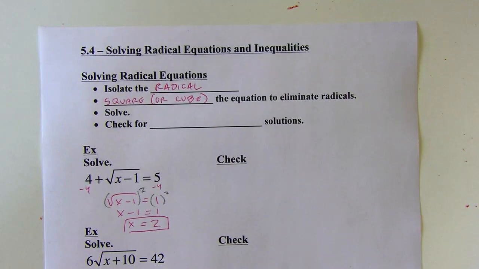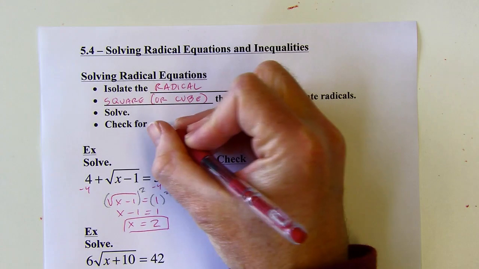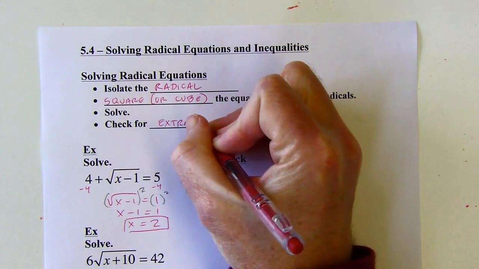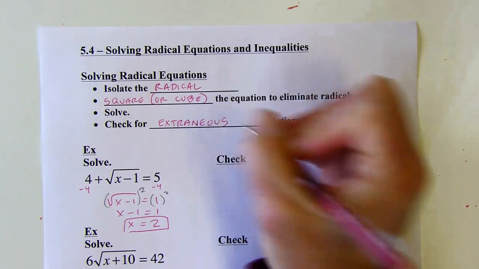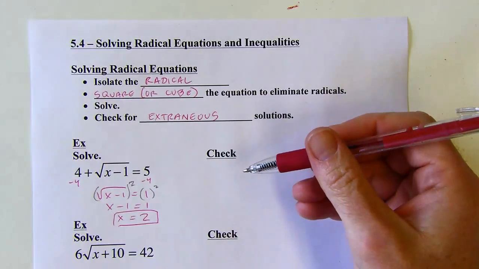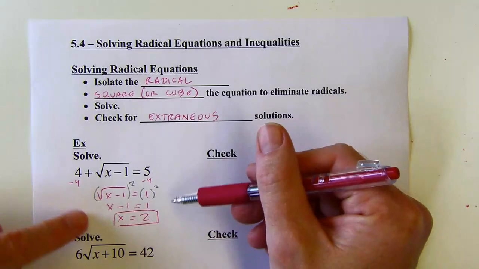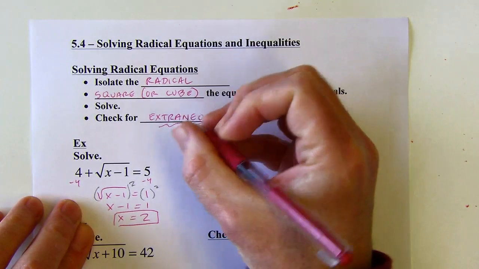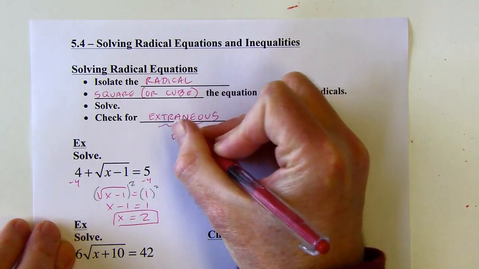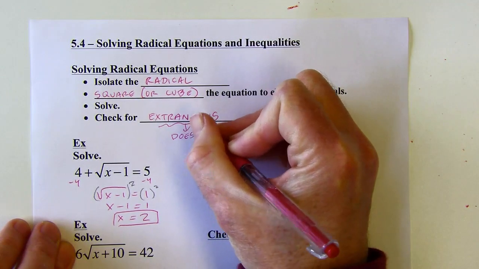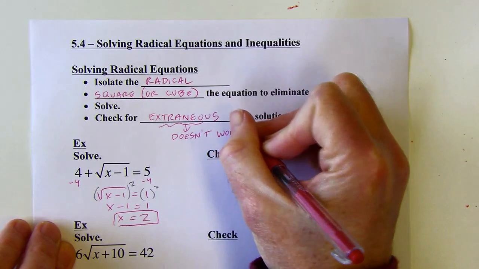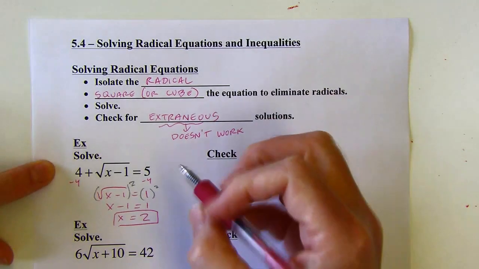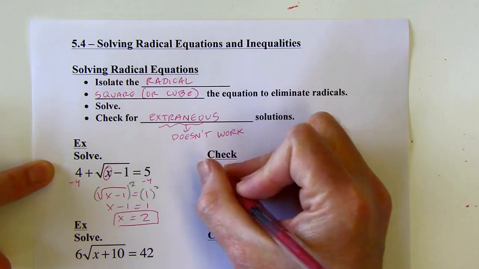Okay, now it's possible that you will get extraneous solutions, so you want to check for that. Extraneous solutions are solutions that don't actually work in the original equation. Usually that's only going to happen when you get 2 solutions and one of them is extraneous, but a good habit is to just always check it. So for our check here, I'm just going to plug in 2 for x and see if it balances out.